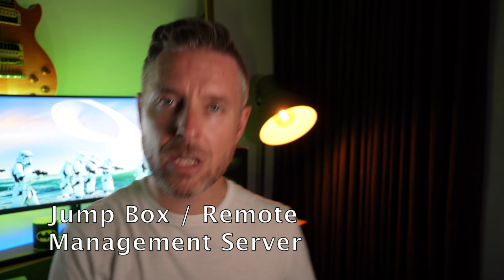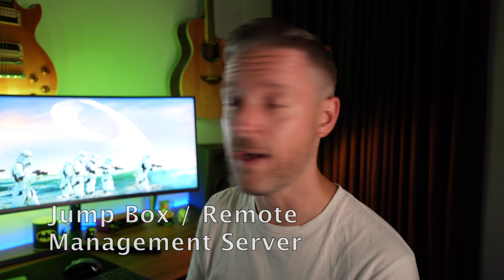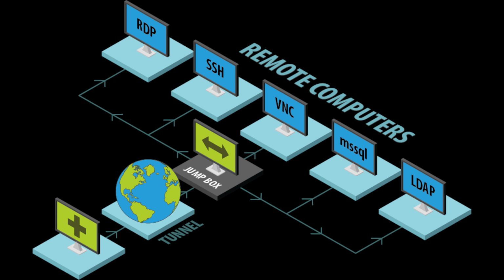Something that is really helpful is to actually have a jump box or a jump server, like a remote access server, a server that almost acts as the entry point into your network. The last thing that you want to be doing is exposing your home lab and all of these beautiful servers that you've been building out to the internet. Don't do it. A lot of people do that.